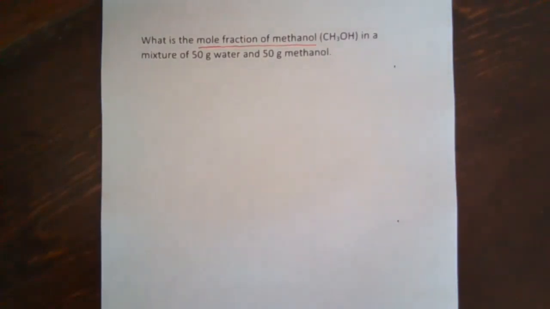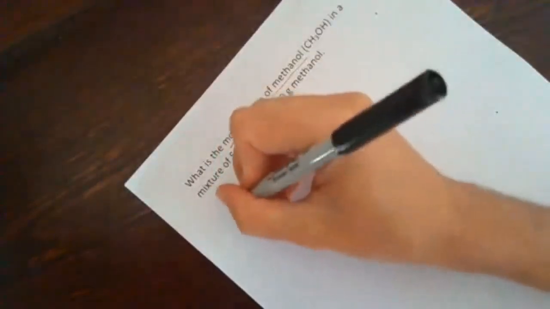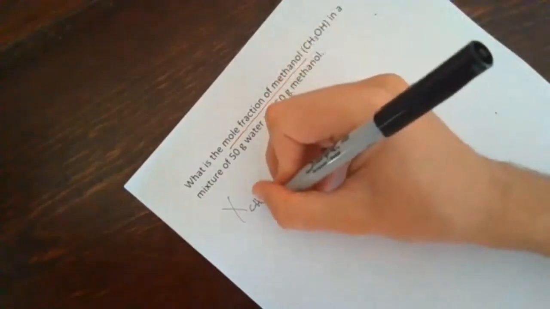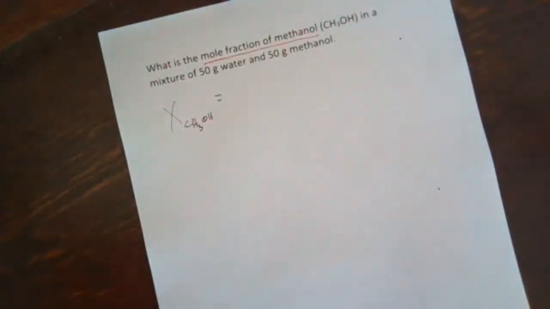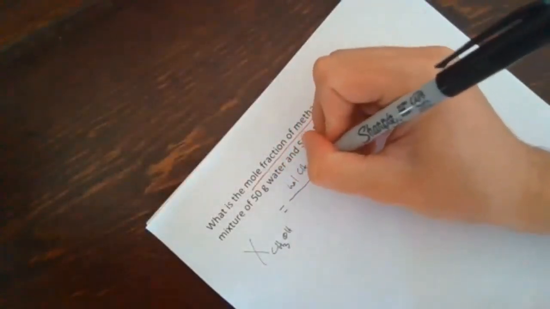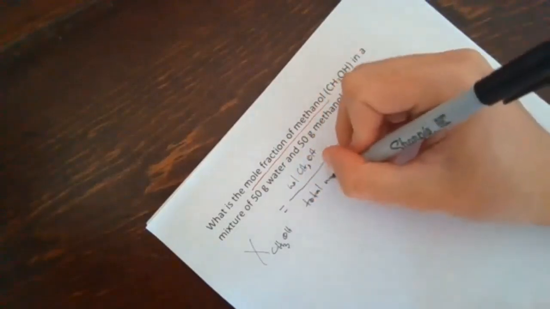We want to recognize our concentration units. Mole fraction is capital X, with a little subscript CH3OH for whatever you're describing, and we know that that's going to be equal to my moles of CH3OH divided by total moles.